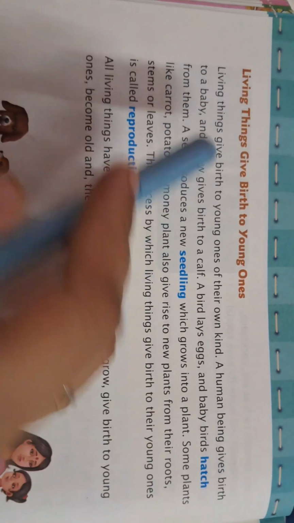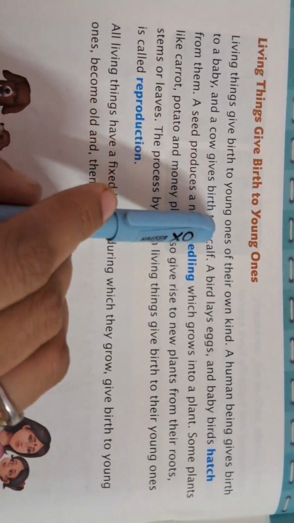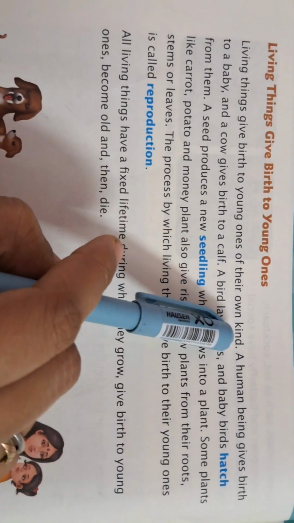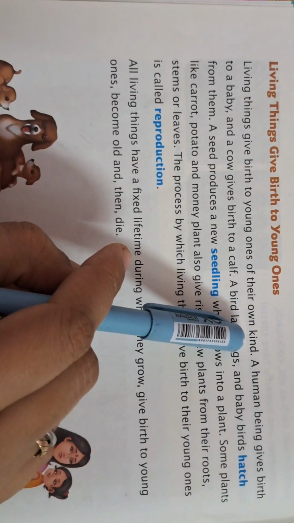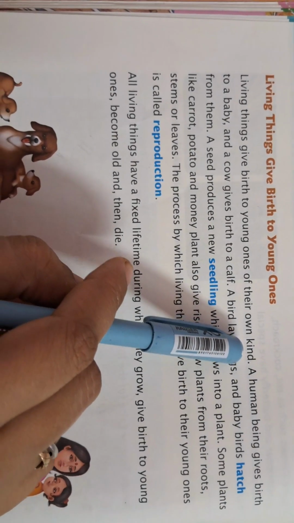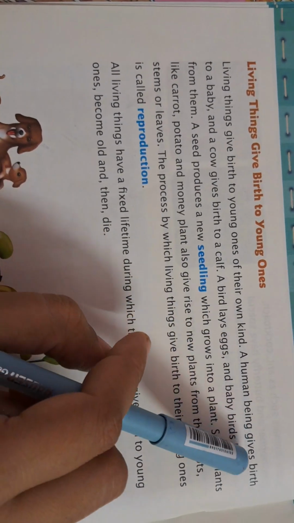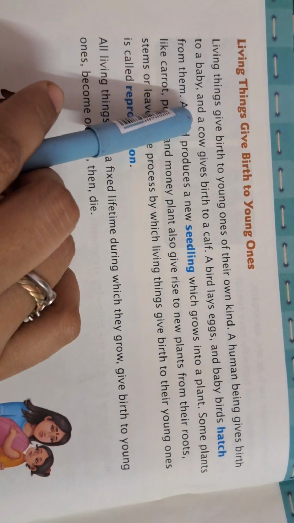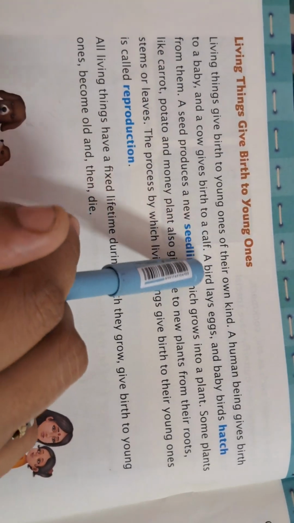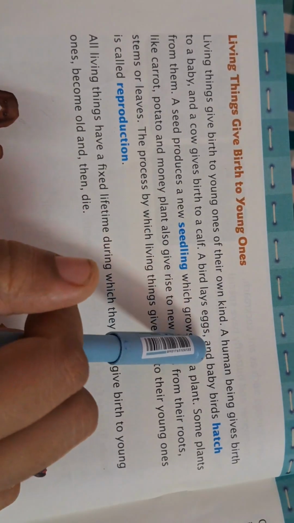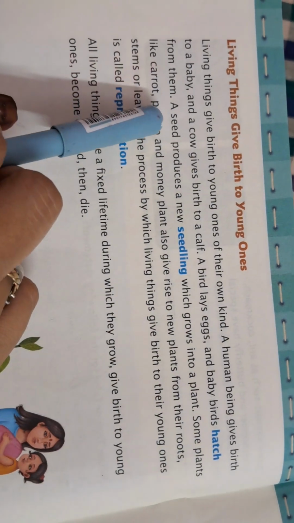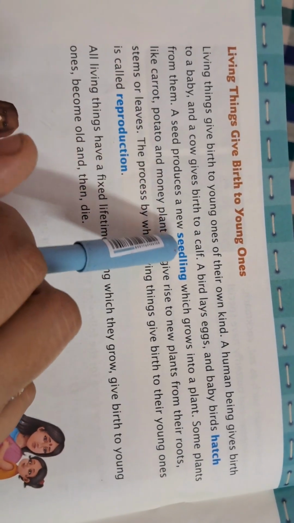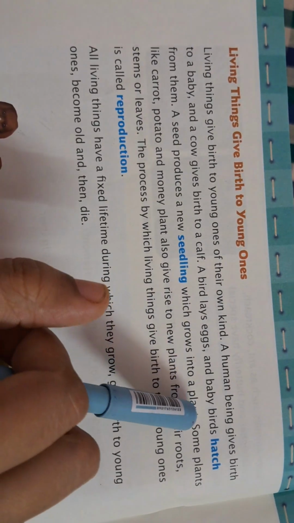Okay, so here we have living things give birth to young ones of their own kind, not a different kind. For example, a dog will not give birth to a cat. A human being gives birth to a baby, a cow gives birth to a calf, and a bird lays eggs. A baby bird hatches from them. A seed produces a new seedling which grows into a plant.